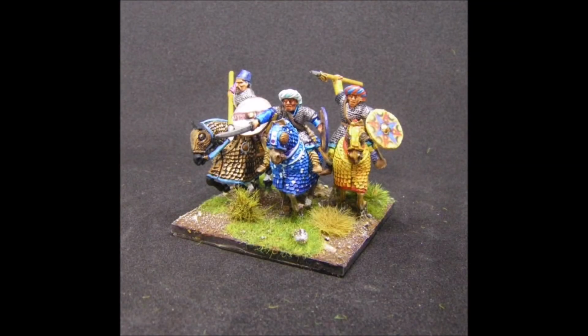Yeah. True. So what you do is you hit them with one spearman, and that allows everybody else to go in. So you close to less than one base width, so the charge is free. You charge with one spearman, and then the rest are allowed to go in. Yeah, I agree with that. Yeah, actually, if you get close, it's free points, isn't it?